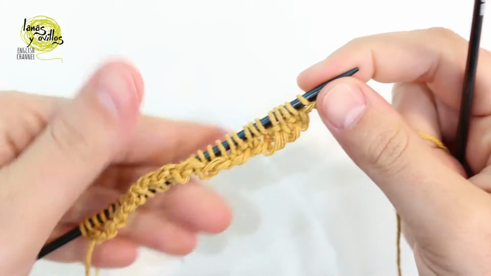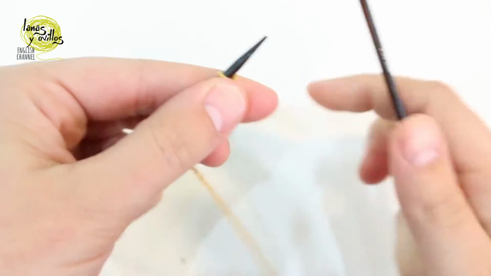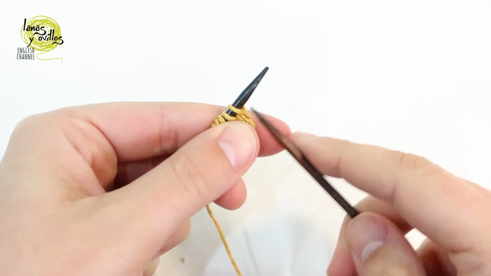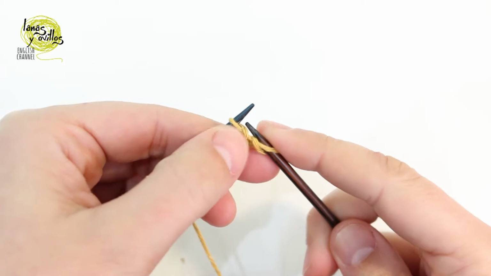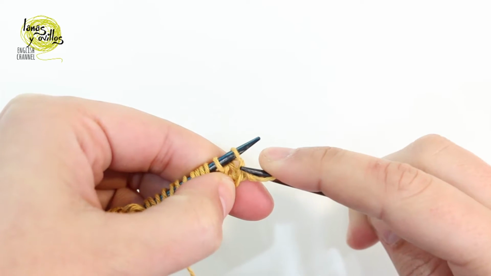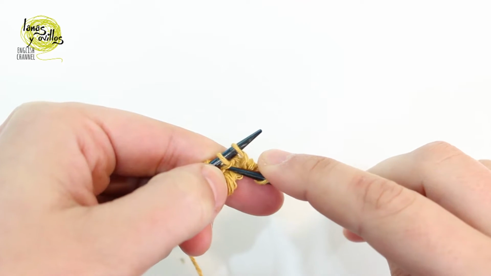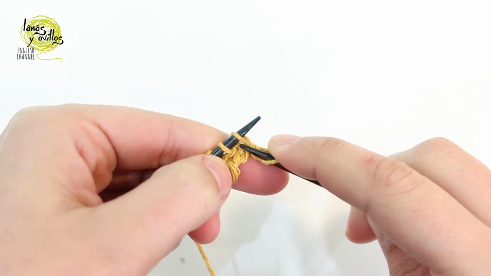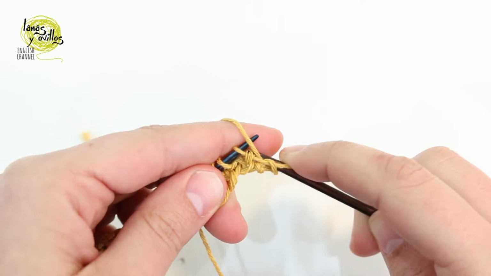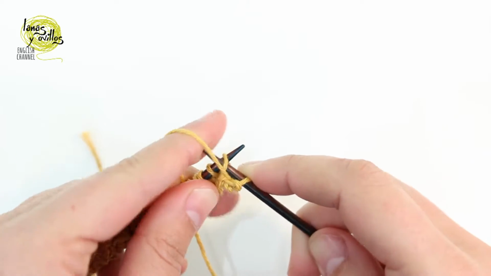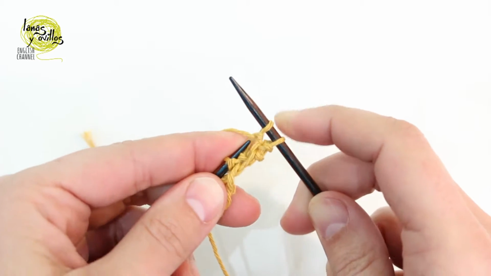On row number 2, you have to make where you find a knit stitch, you have to purl. You can find a V or you can find a knot. Here you can see a V, so it is a knit stitch. You have to purl. When you find a knit stitch, you have to purl.